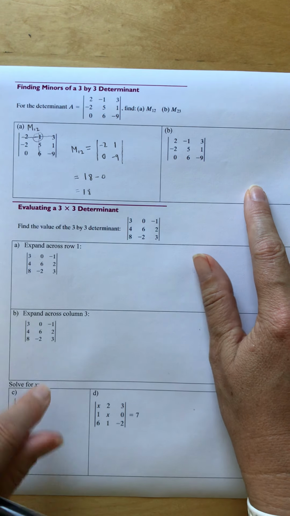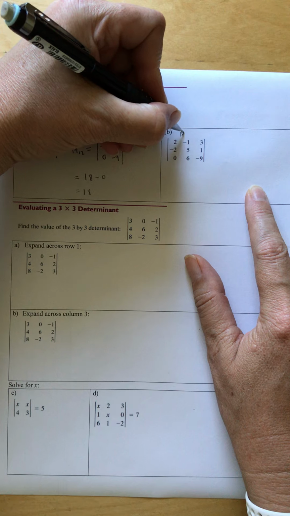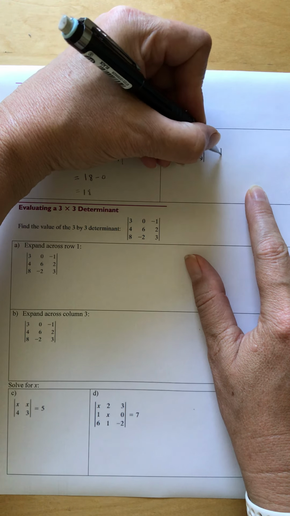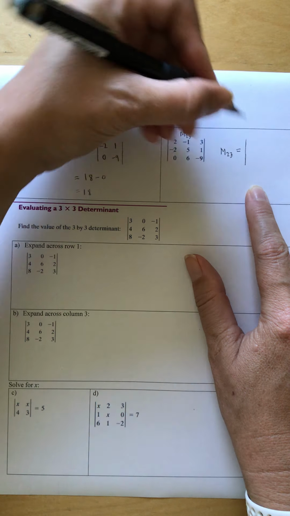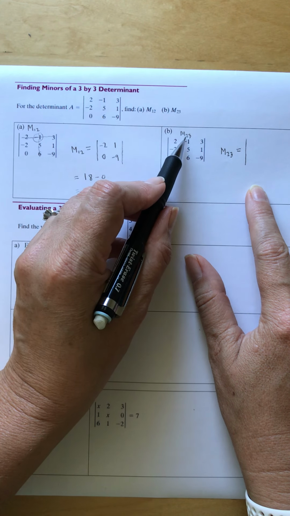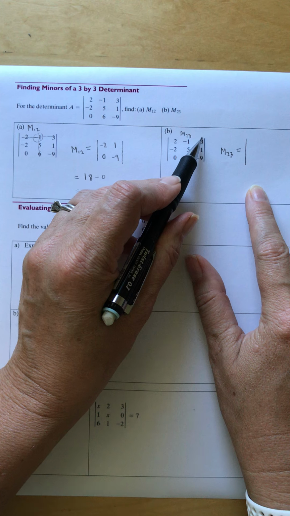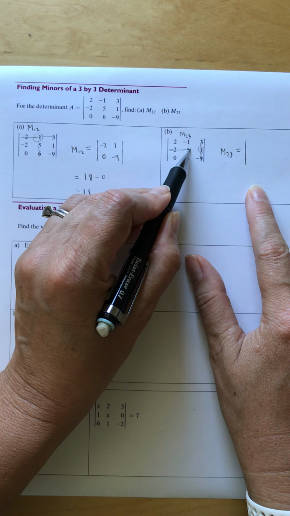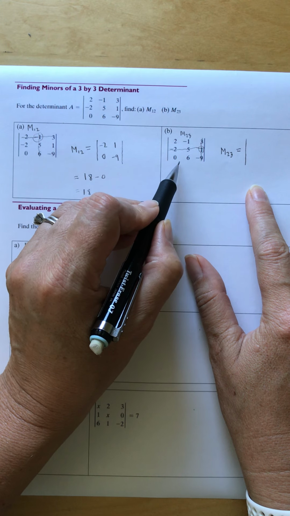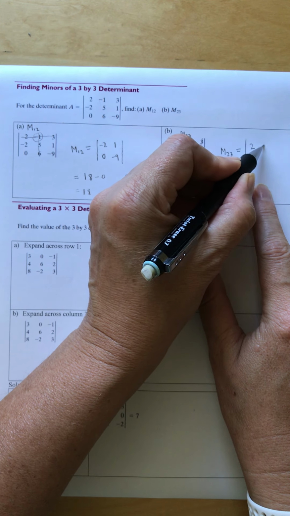And then for this one, we're going to find M23, which means that you're going to find row 2, column 3, and cross those out, and then find the determinant of the remaining matrix.